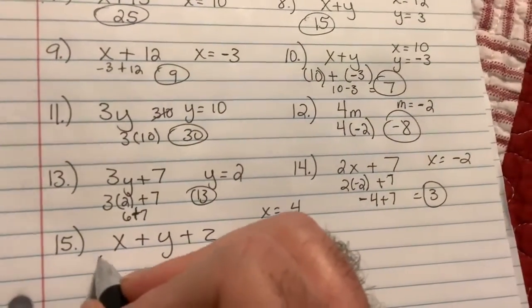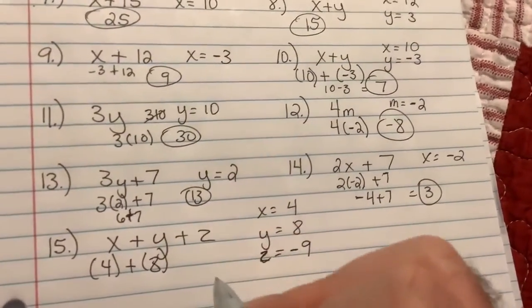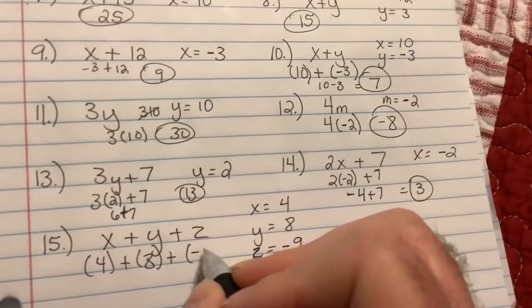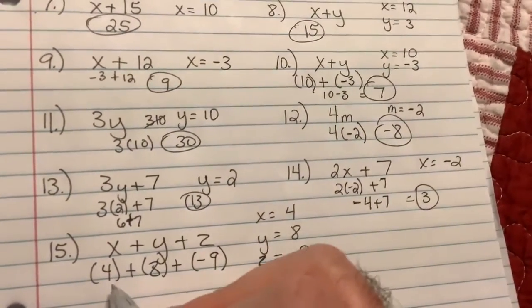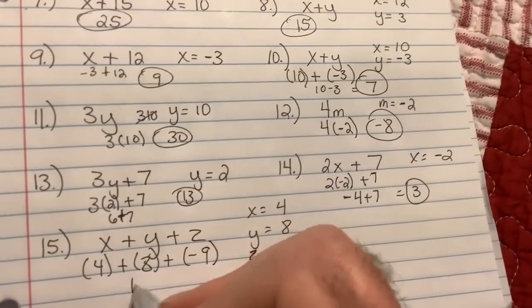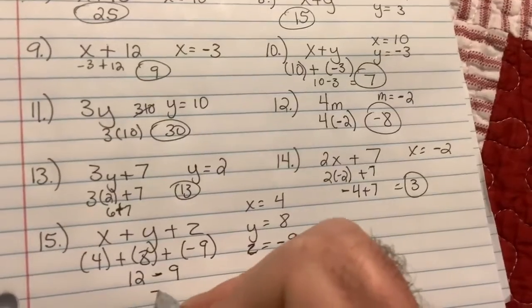And then this one becomes 4 plus 8 plus negative 9. Okay. Substituting that in right there. So this is going to be 4 plus 8 is 12. But then plus negative becomes minus 9. So 3.